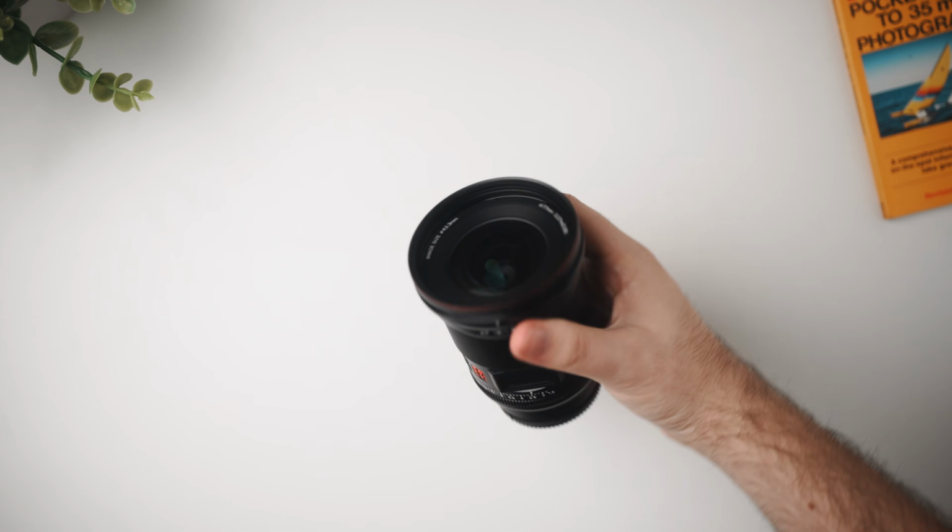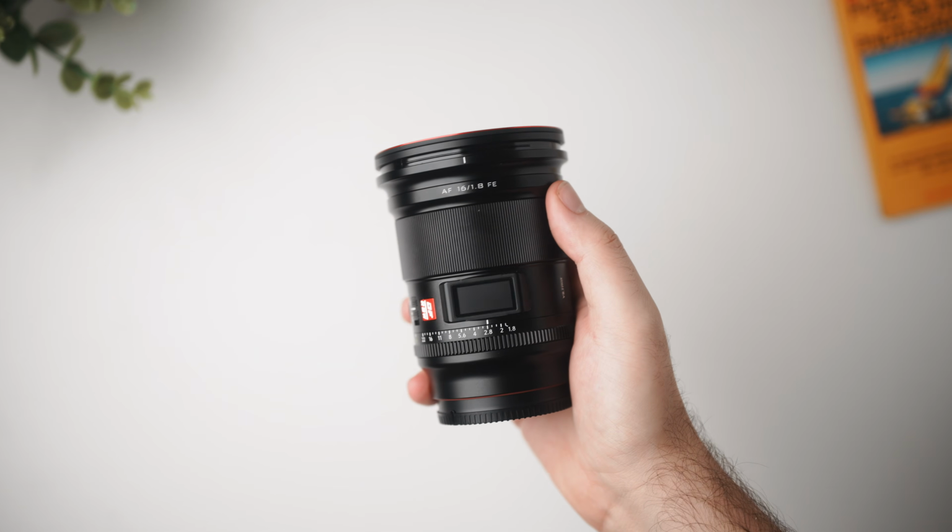When it comes to picking up a wide angle prime lens for full frame cameras, again, there are several different options you can choose from, but one of my favorites, I'm actually shooting with this lens right now, is the Viltrox 16mm f1.8. Now this is a 16mm field of view on a full frame camera, which is actually going to give you an extremely wide angle.